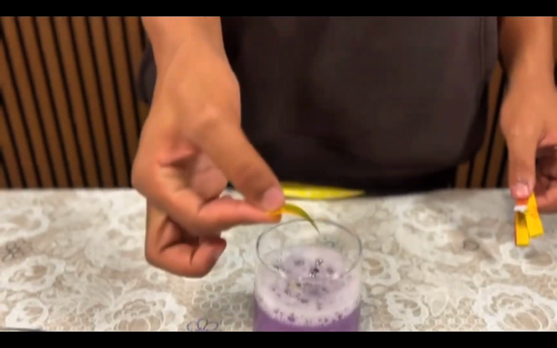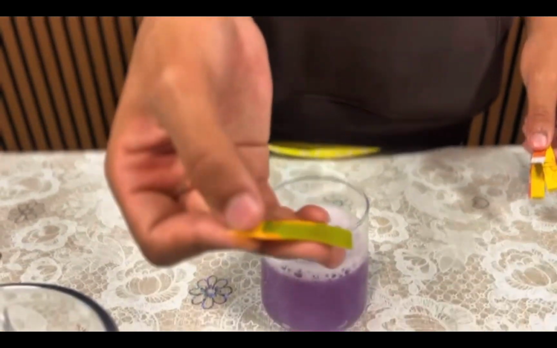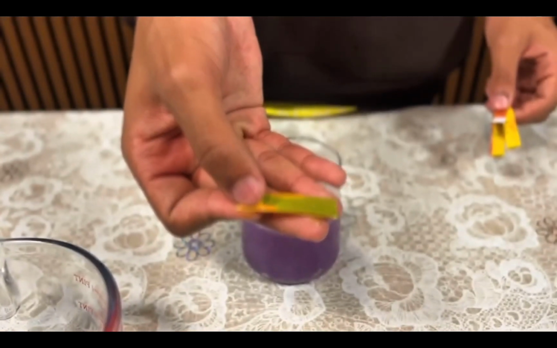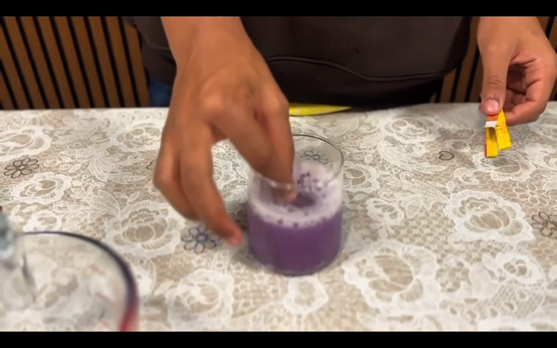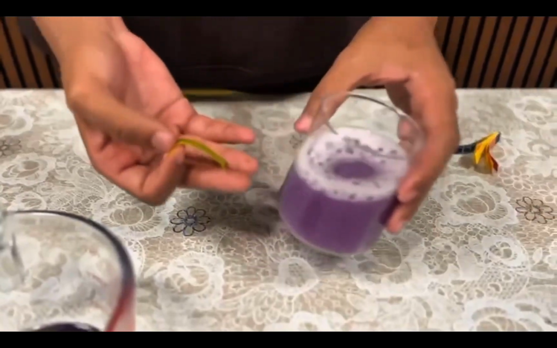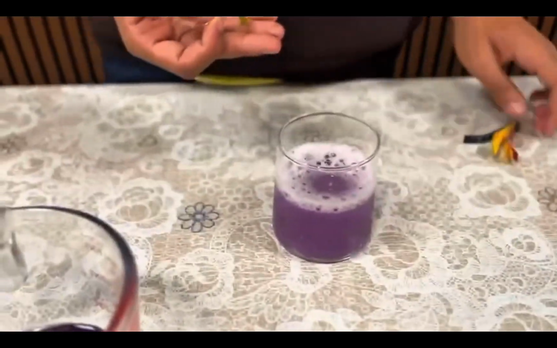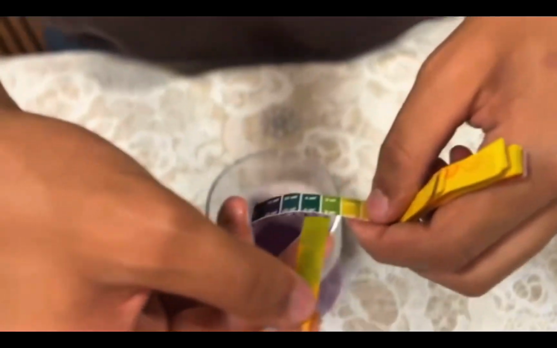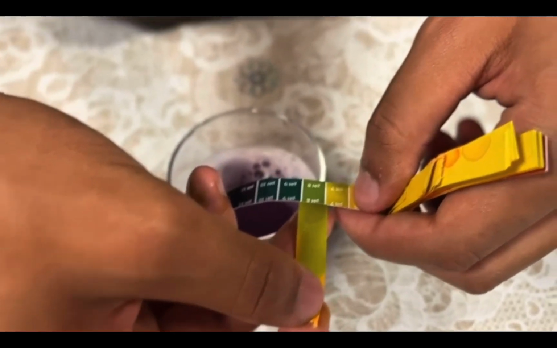Anyways, that's about it. If you guys do try it yourself, tag me in the video. I want to see what color combos you get. Thanks for watching, and yep, catch you guys in the next video. Red cabbage, man, such a cool indicator. It's safe and easy to make.